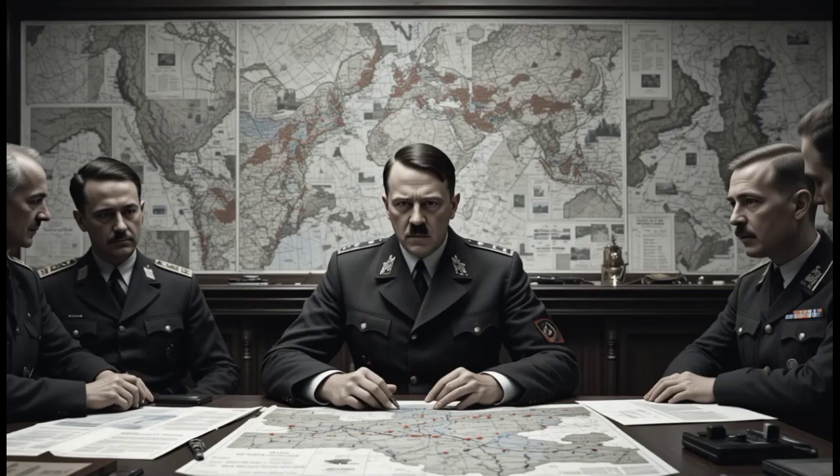The decision to invade the Soviet Union, Operation Barbarossa. Arguably Hitler's biggest strategic blunder was his decision to invade the Soviet Union in 1941. The initial success of the Nazi military in Europe had made Hitler overconfident. He believed that the Soviet Union was weak and that the German army could easily conquer it, just as they had done in France. However, the harsh reality of the Soviet Union was far different.